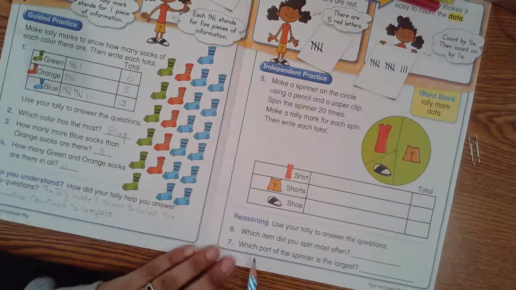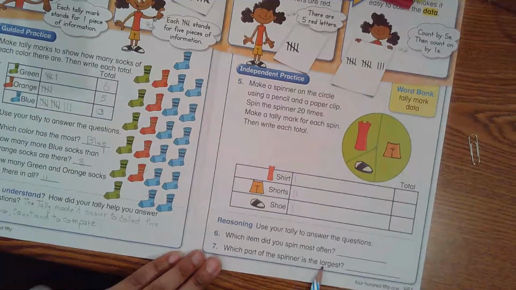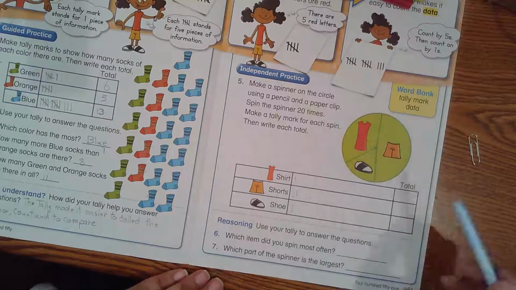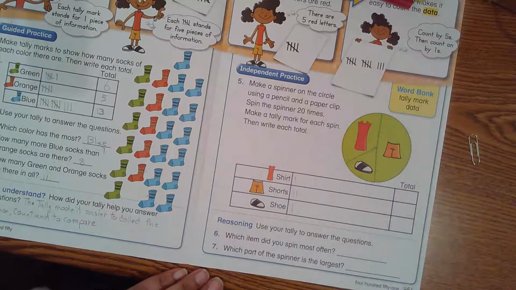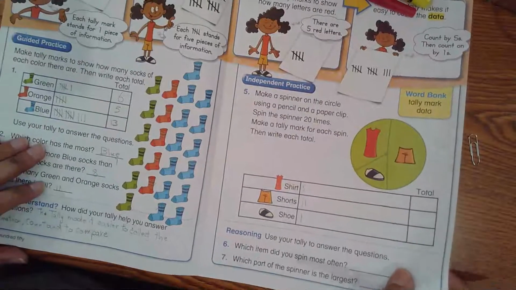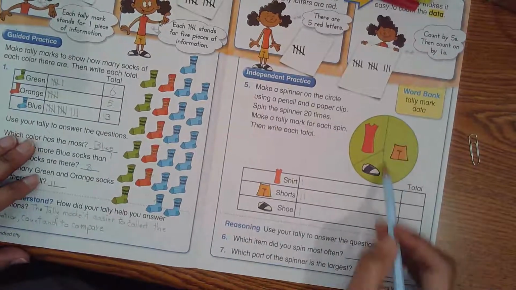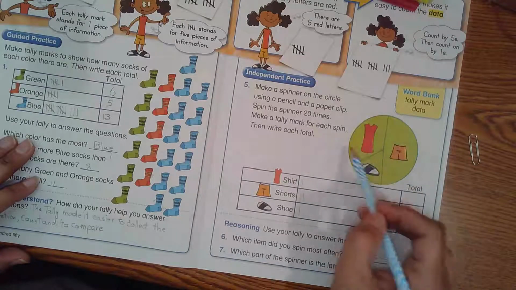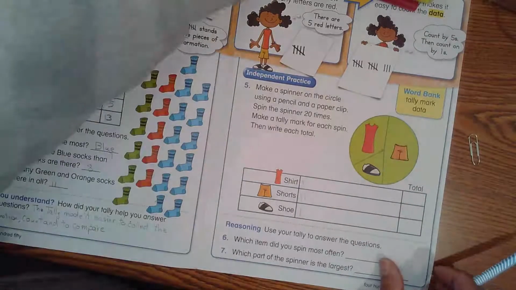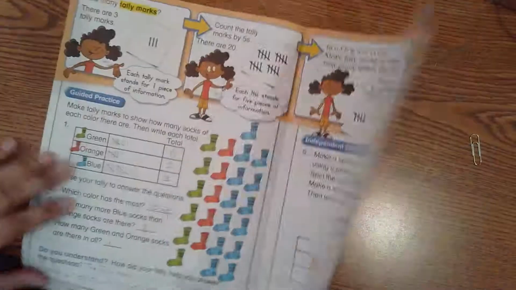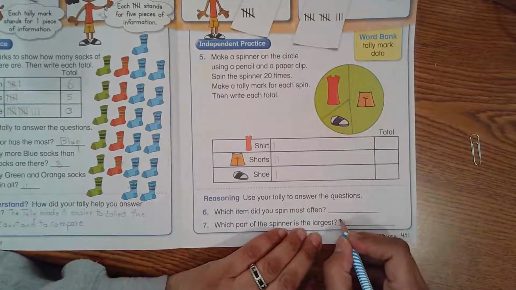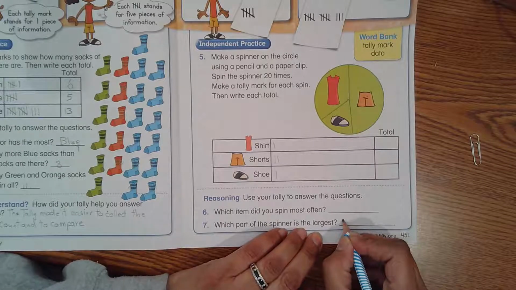All right. Which part of the spinner is the largest? So, which part of the spinner is the largest? The shorts. All right, as we see, the shorts here is the largest, and then this is the least, the shoe, and then the shirt. All right, so you can write this down here. So we're going to say shorts.